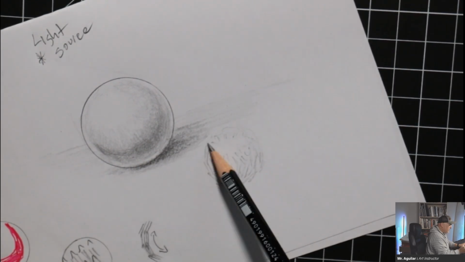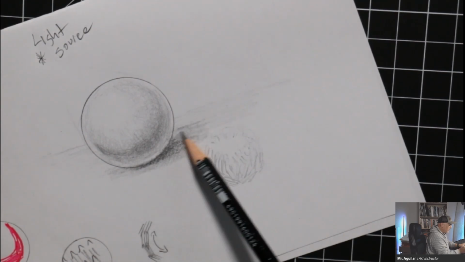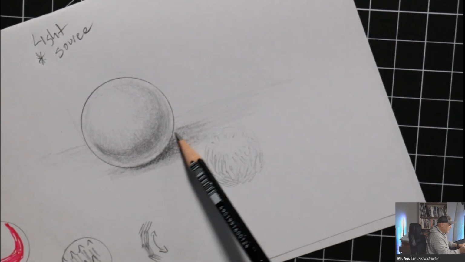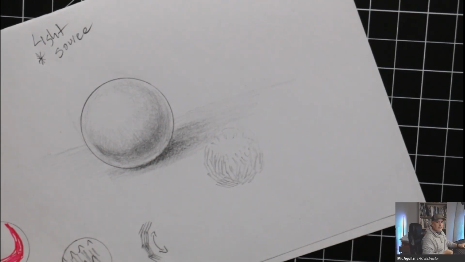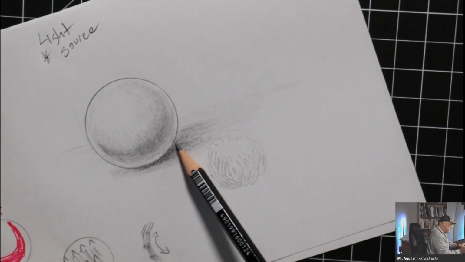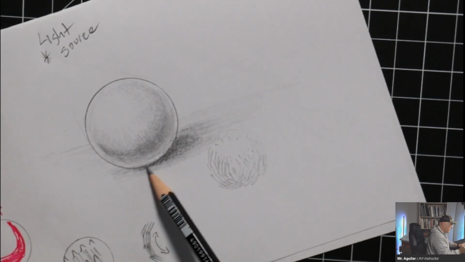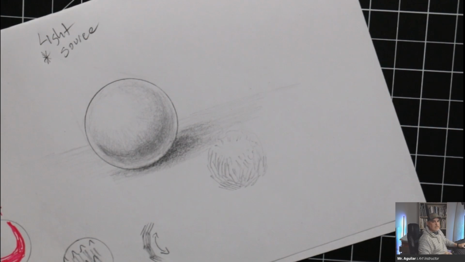And as your shadow moves farther away from your object, it's going to get a little fuzzy, and then it's going to get lighter, right? So it's going to fade the farther it gets away. Again, it's important to move in that elliptical fashion.